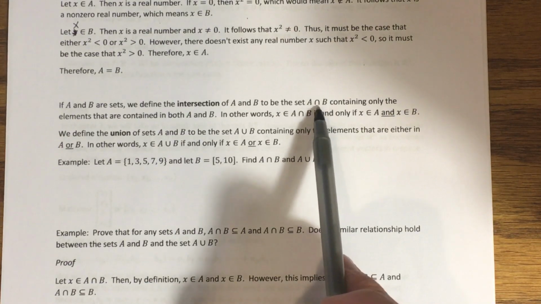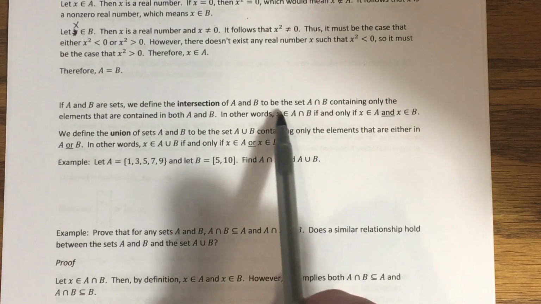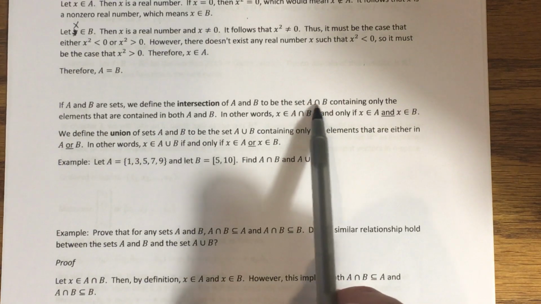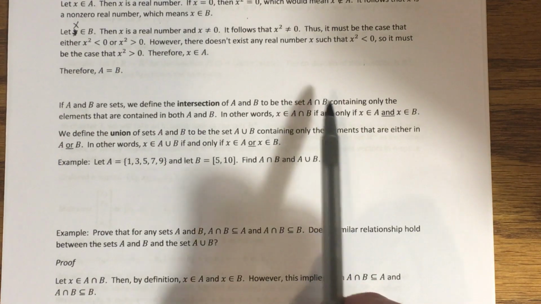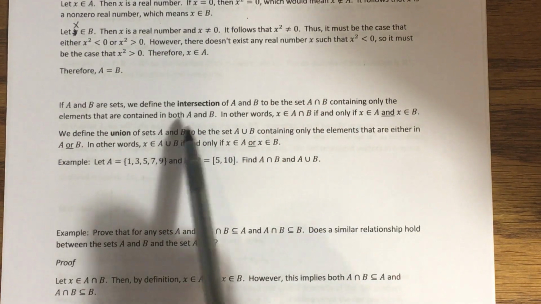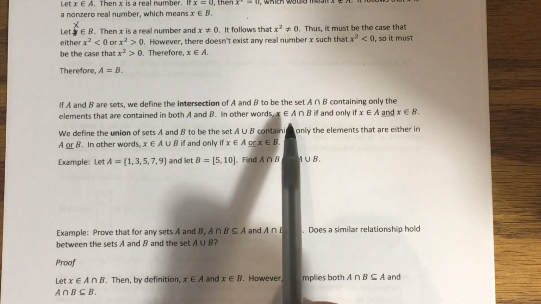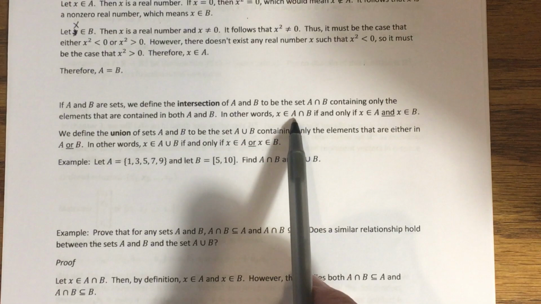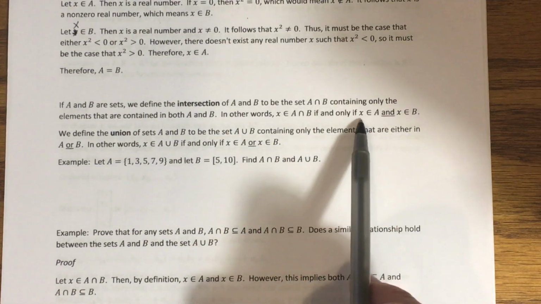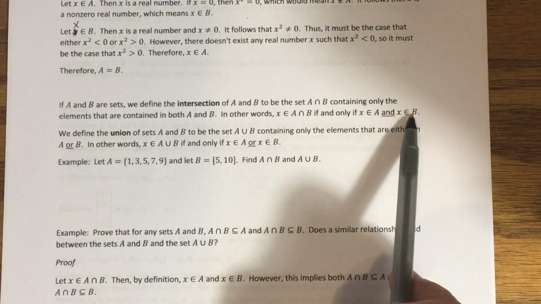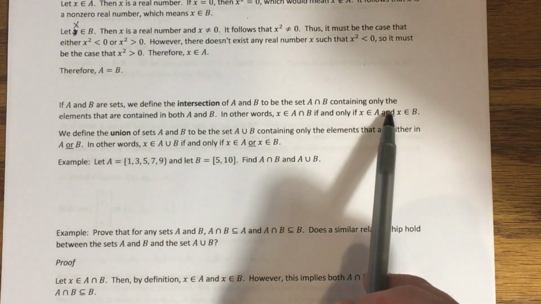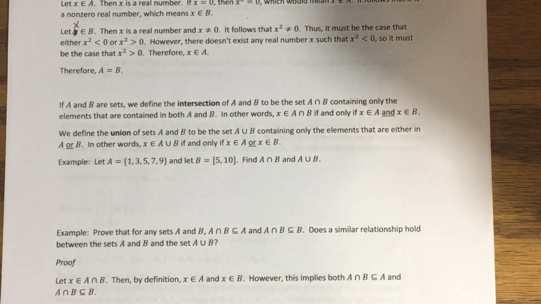That's the intersection symbol. We define this to be another set that contains only the elements that both A and B have in common. Okay, so in other words, another way of saying that is X belongs to the intersection of A and B if and only if X belongs to A and X belongs to B. That "and" is important, okay?